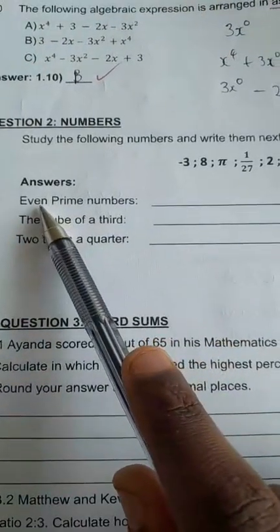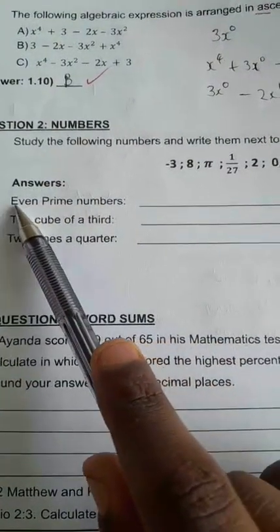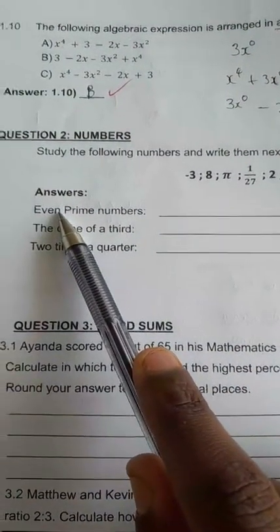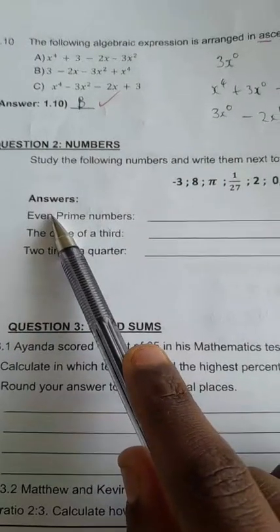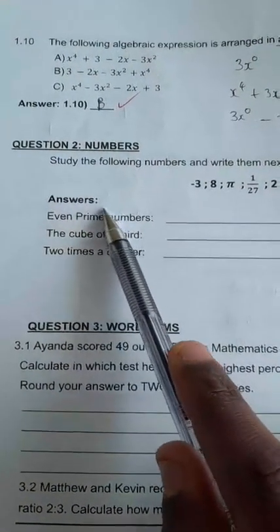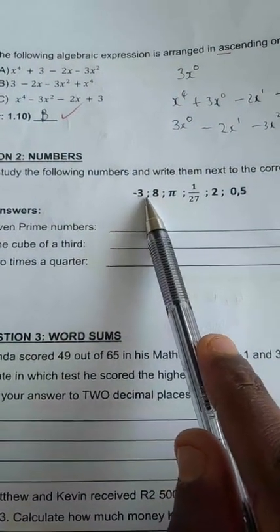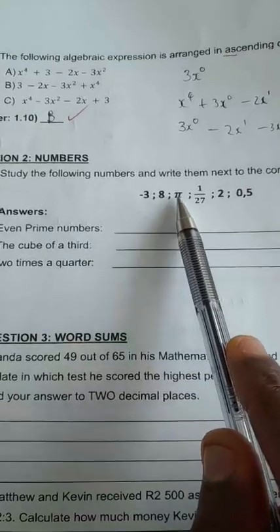The first question is saying they want the even prime numbers. So this number must be even, and we know our even numbers are 0, 2, 4, 6, 8, 10, 12, and so it goes. But it must also be a prime number, this even number. Are we together? So -3 is not even, 8 is even, but it's not a prime number.